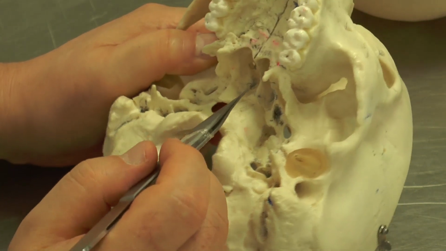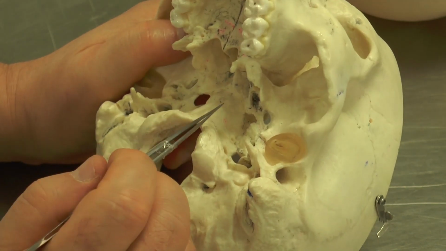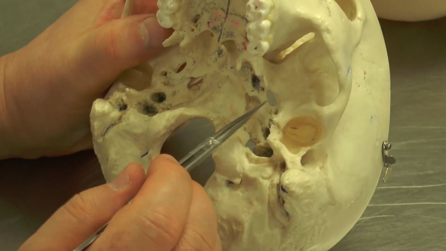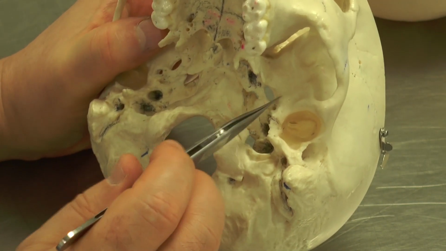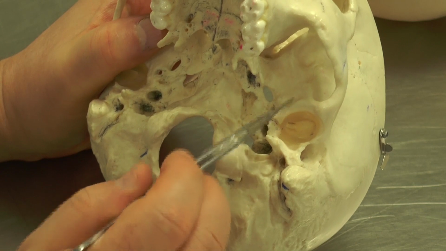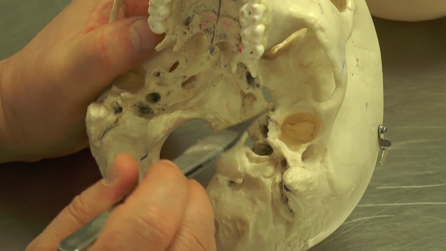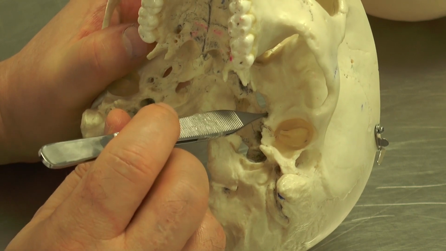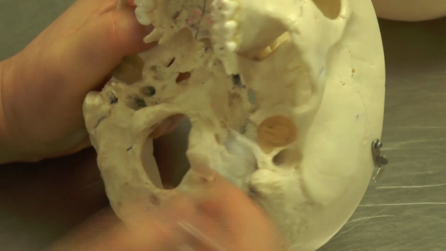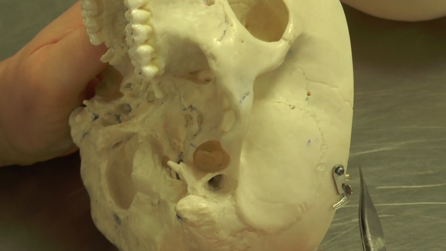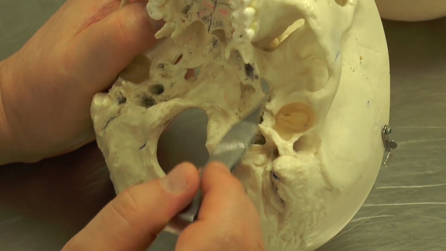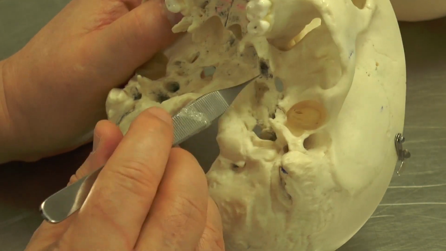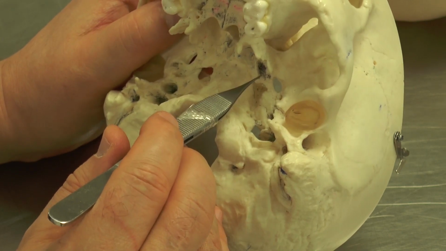And then we go to the lateral side, to these openings again. On the greater wing of the sphenoid, we have two important openings, foramen ovale and foramen spinosum. We saw these openings from the interior part of the base of the skull. What we don't see from this aspect is the foramen rotundum.